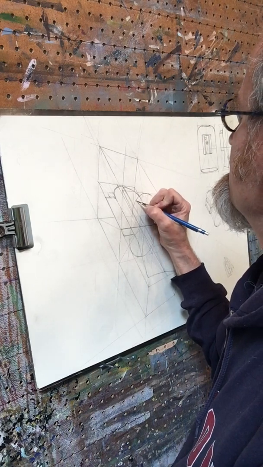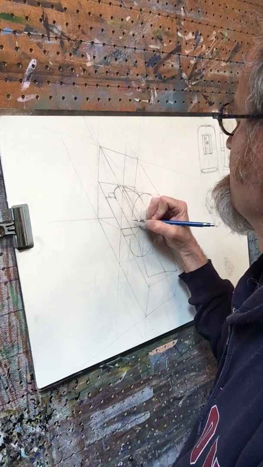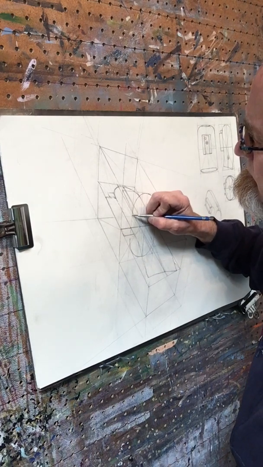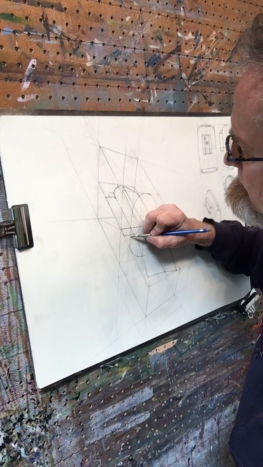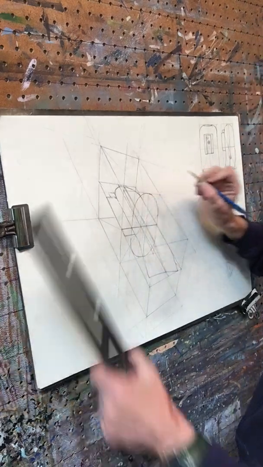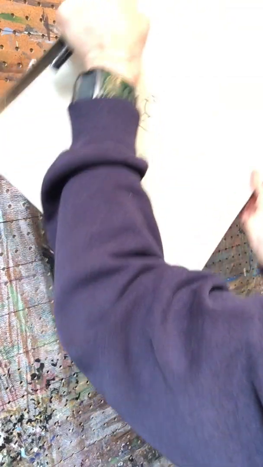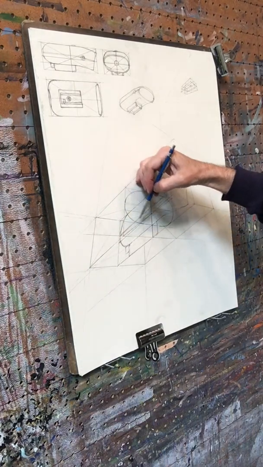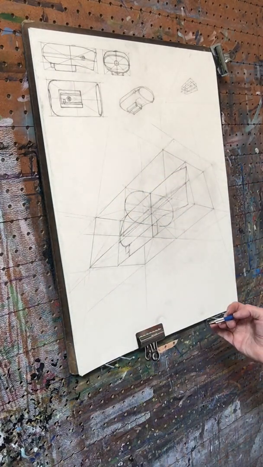That starts to be my long curve. Okay, can you see that shape in there? I hope so.